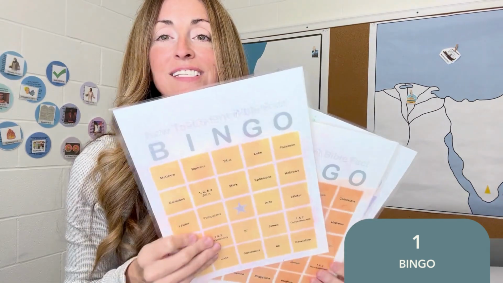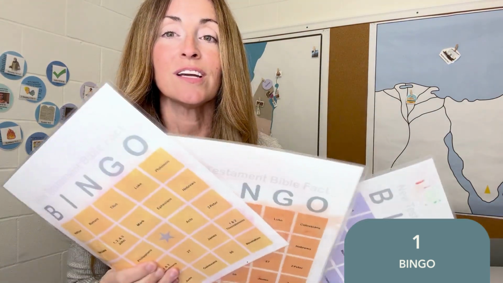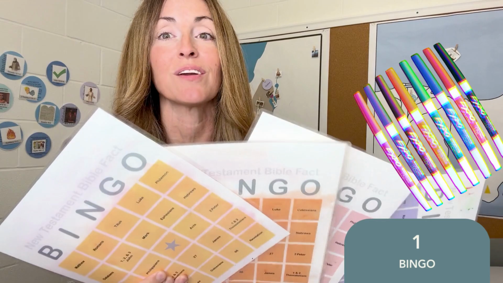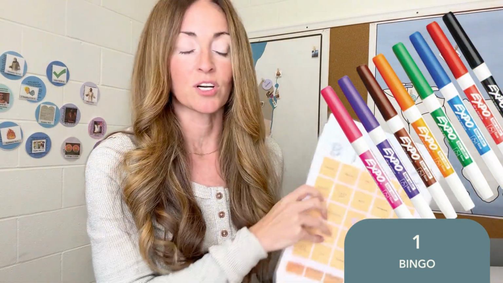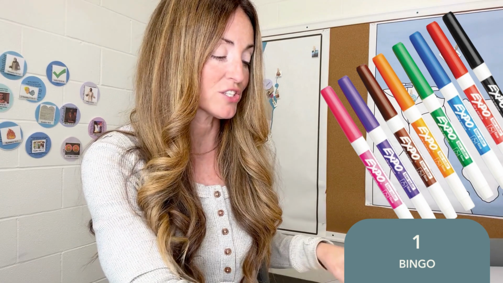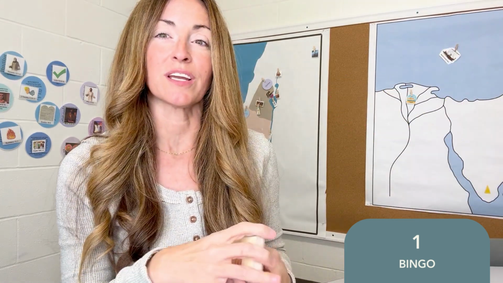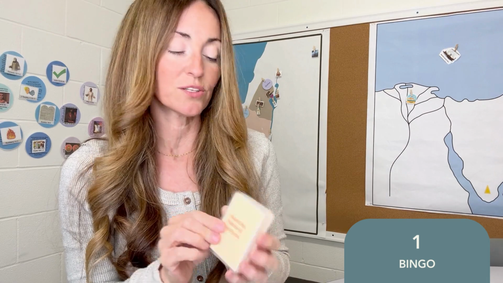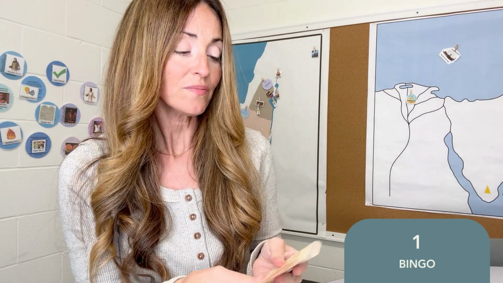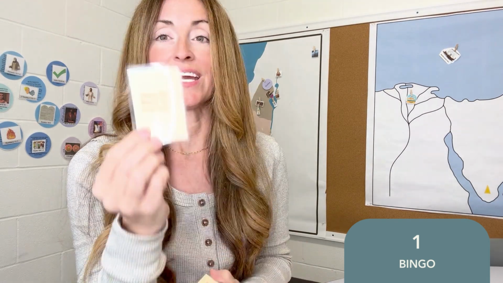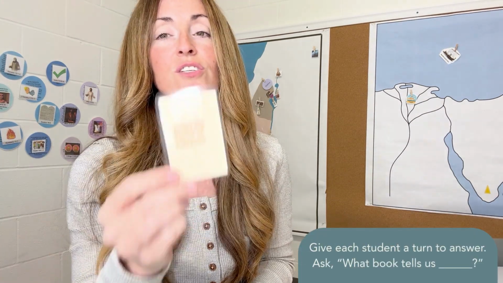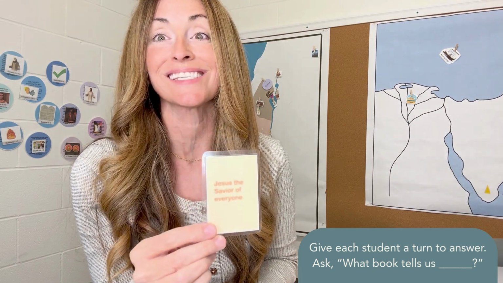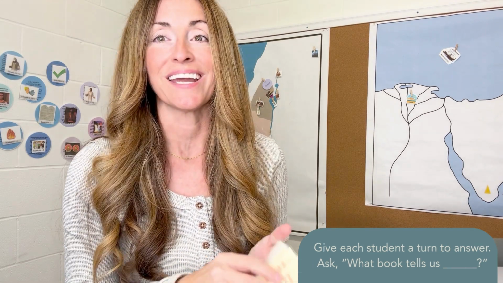Each child can select a bingo card, whatever color they want, and we use these with dry erase markers. You can use them with other markers or coins to cover the answers. Each child will get a card, and then the teacher will hold the clues, which are what the books are about. So, for example, you'll say, Jesus, the Savior of everyone, and I usually let each student have a turn giving the answer. So what book tells us that Jesus is the Savior of everyone? That is Luke, so everybody marks off Luke on their bingo card, and you continue to play in that fashion.